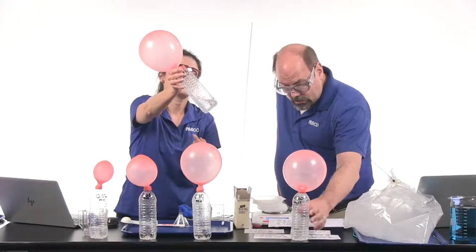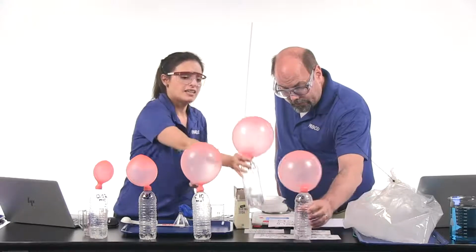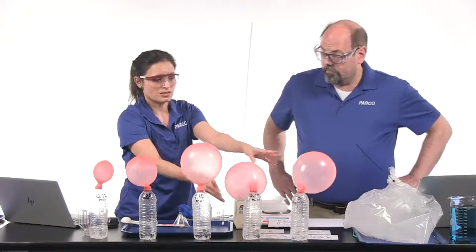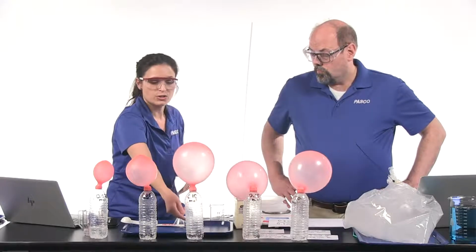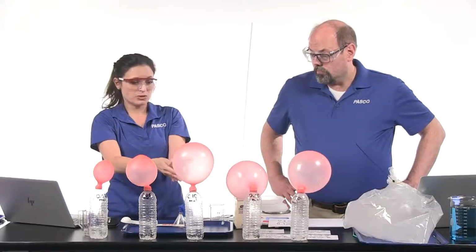Yeah, I can see it's cloudy in this one as well. There's some material on the bottom. Extra baking soda in these two, so those are the excess reactant. And here it's clear, but there's no extra baking soda, but it's the same size as the other balloon, so this is the perfect ratio.